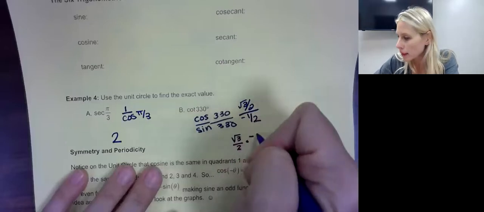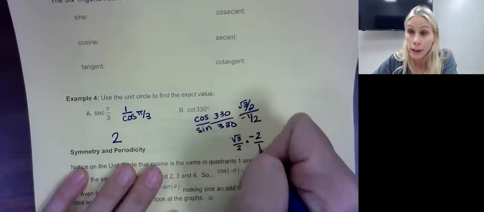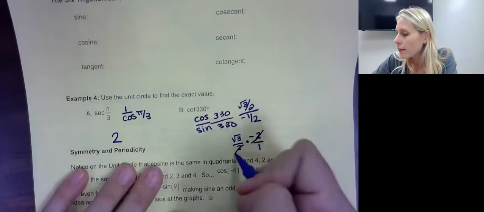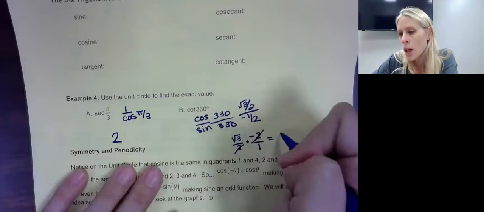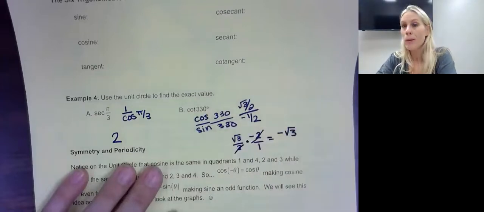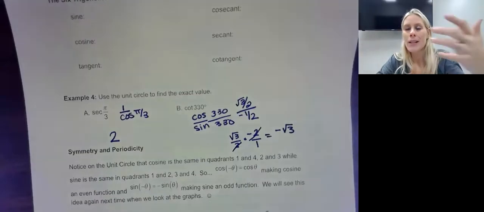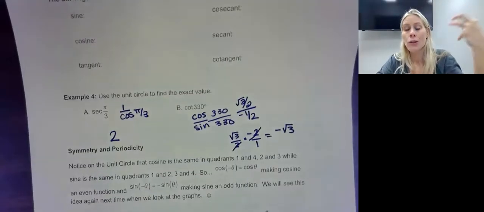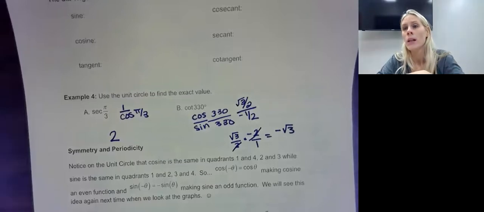And what happens there? The twos cancel, or reduce to 1, and we're left with negative square root of 3 over 1, which is just negative square root of 3. So even though we were dealing with secant and cotangent, we're still able to use the unit circle to help us figure out the exact answer.